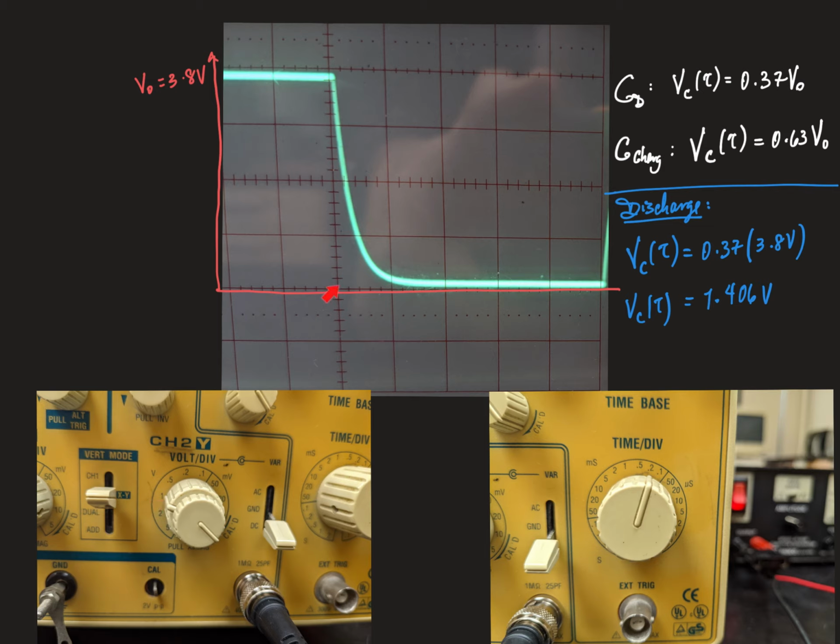And 1.4 volts, I can find it since the vertical divisions are in digits of 1. That means that this is 1. Now this is 1.2, 1.4. And I can see that this is 1.4 volts. I go in the horizontal direction. I cross the path of the voltage in the capacitor. And now I move in the vertical direction.